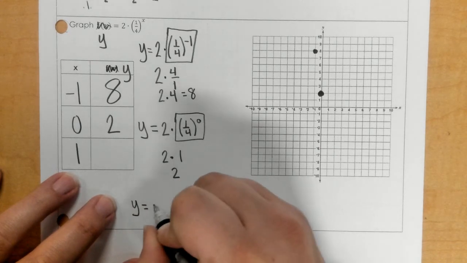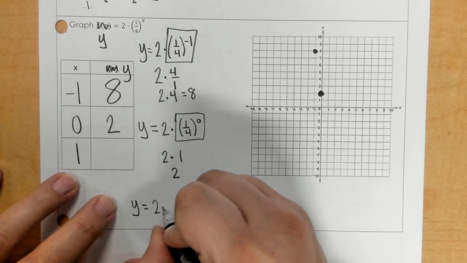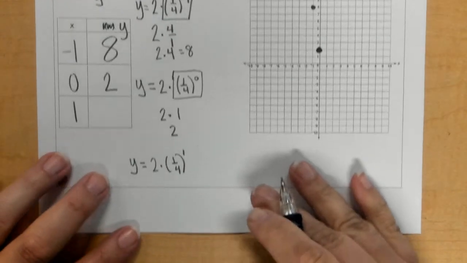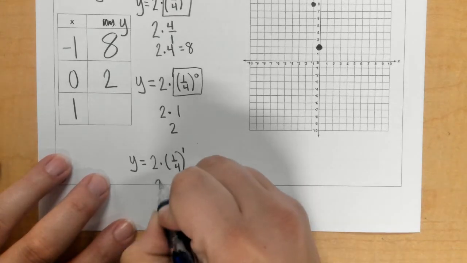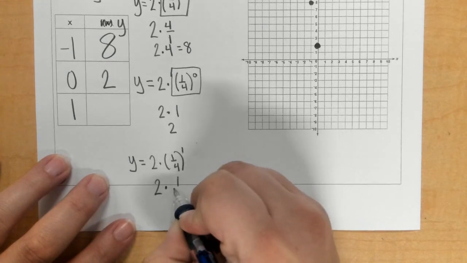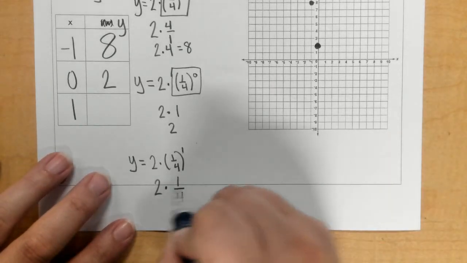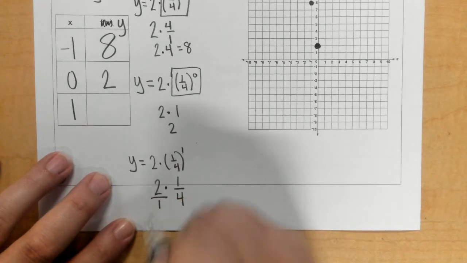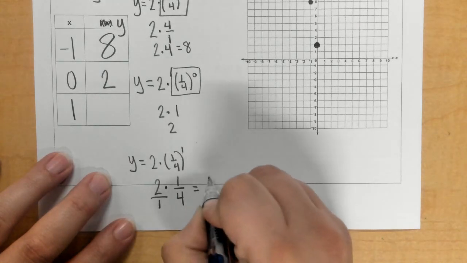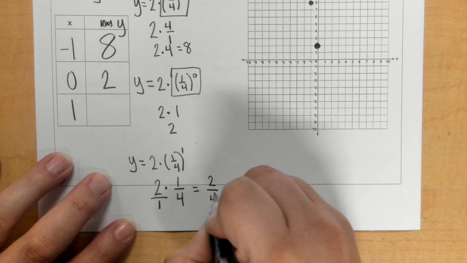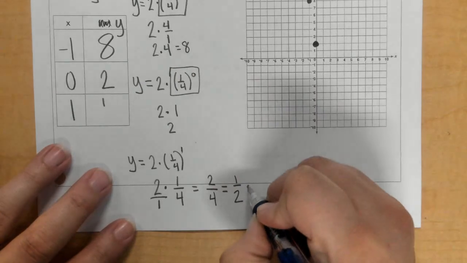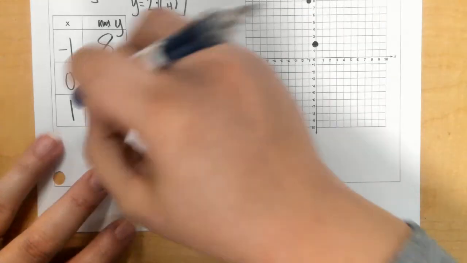Okay, and then lastly, we have 2 times 1/4 to the first power. Okay, 1/4 to the first power is just 1/4. But I have to multiply a whole number times a fraction, so the whole number becomes a fraction by putting it over 1, and I multiply across. 2 times 1, 1 times 4, and 2/4 is 1/2, or 0.5 since we're graphing it.